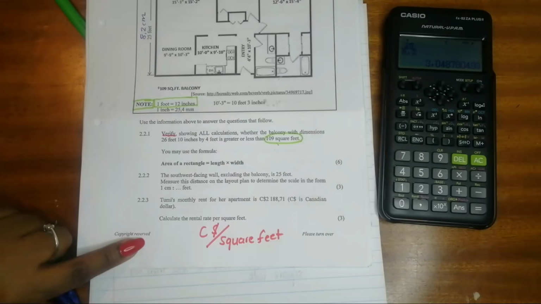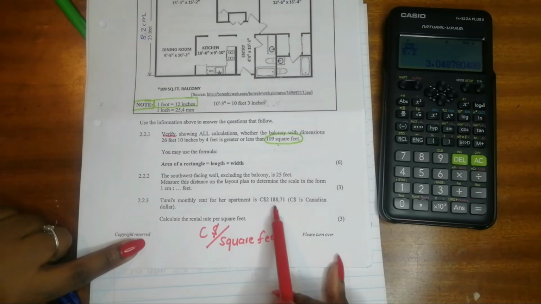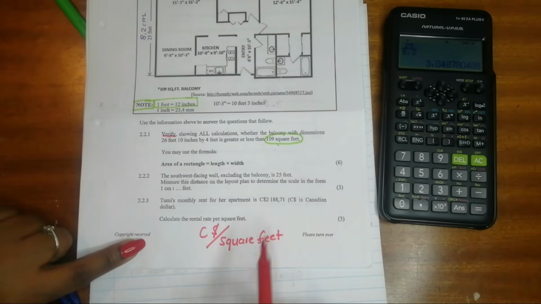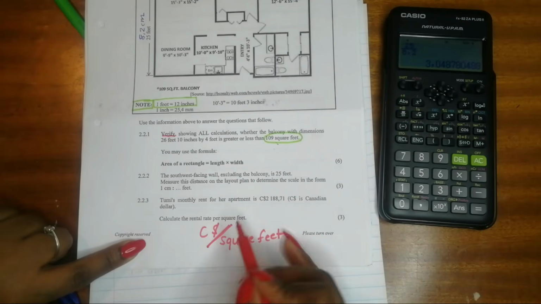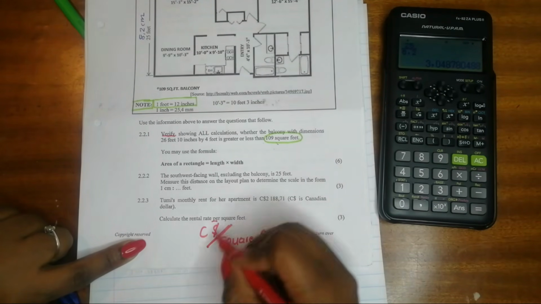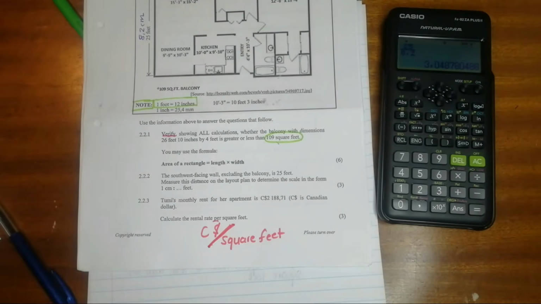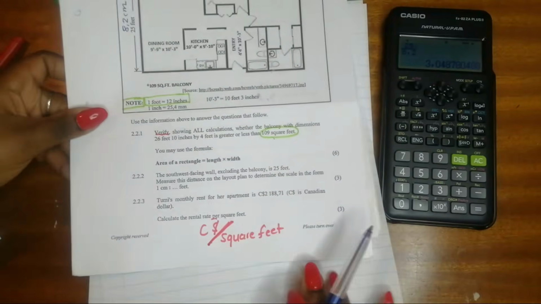So this question is telling you what you have to do. It is telling you that you need to take her total monthly rent and divide it by the total square feet of her apartment, because it's saying calculate the rental rate per square feet. Per square feet, that is the over the square feet. So that is what the question is telling you. It is telling you what you need to do.